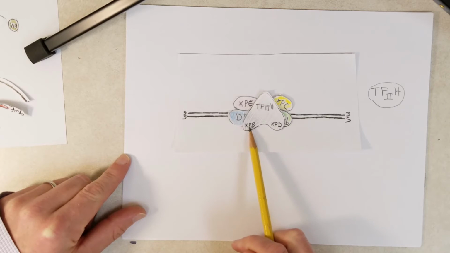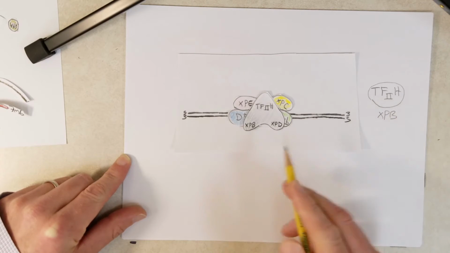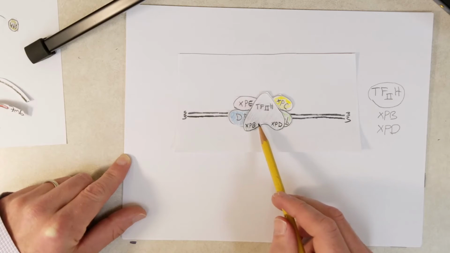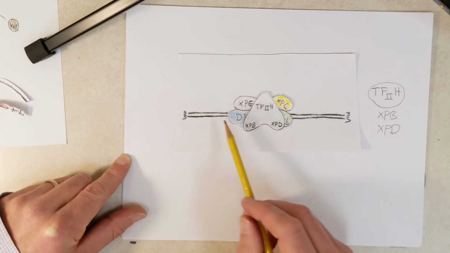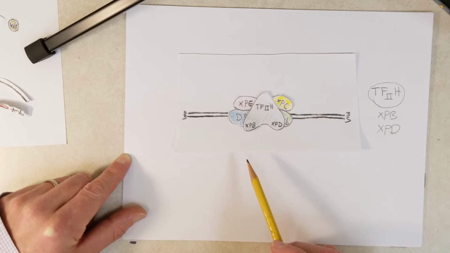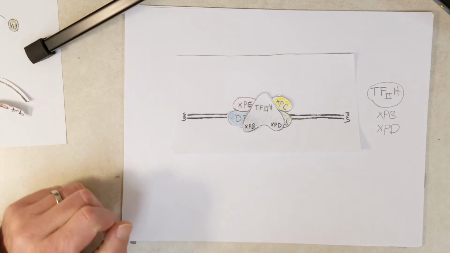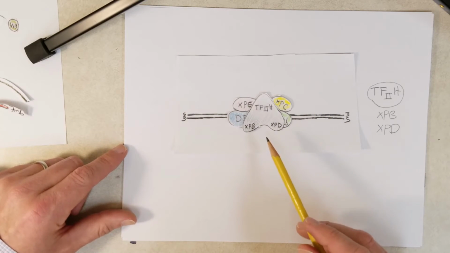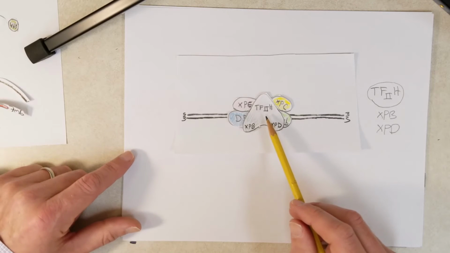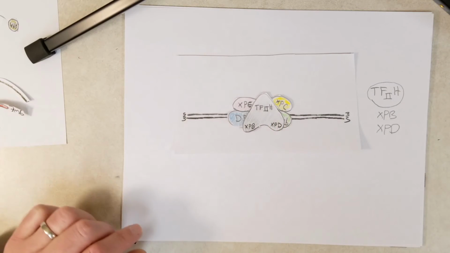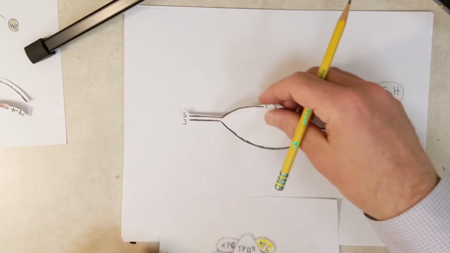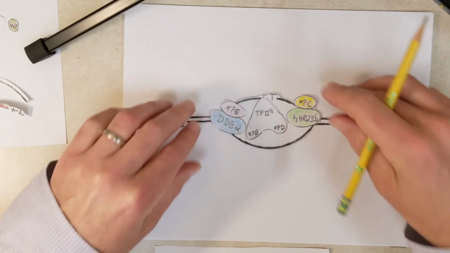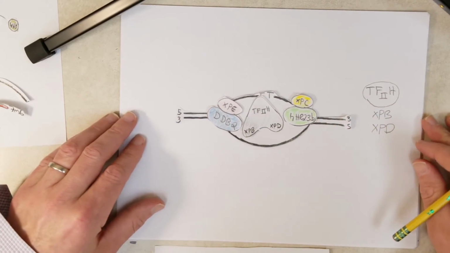Two of them are XPB and XPD. Now these are helicases, and they are thought to unwind the DNA that contains the pyrimidine dimer. So about 15 bases, making a bubble, let's say, around the pyrimidine dimer. And I was going to say about 15 bases on each side, and it might be a little longer than that. So I'm going to replace that. Okay, we have our unwound DNA with the pyrimidine dimer, and I'm going to put those protein complexes back in there.